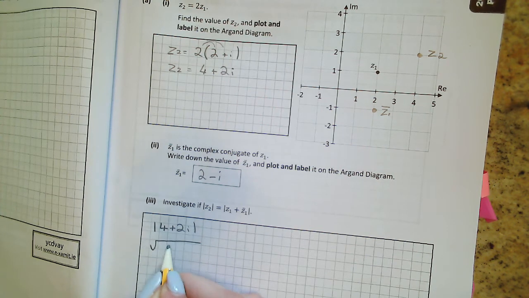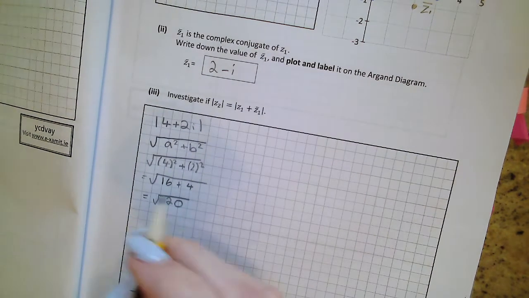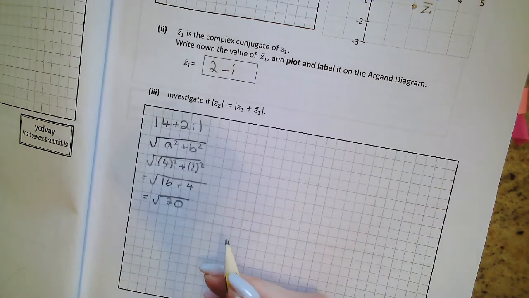Remember, it's the square root of a squared plus b squared, a being your real number, and b is the 2 here. We're going to do that on our calculators or in your head, whichever you like, and we get the square root of 20.